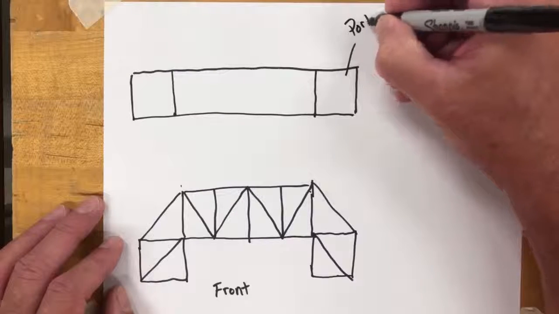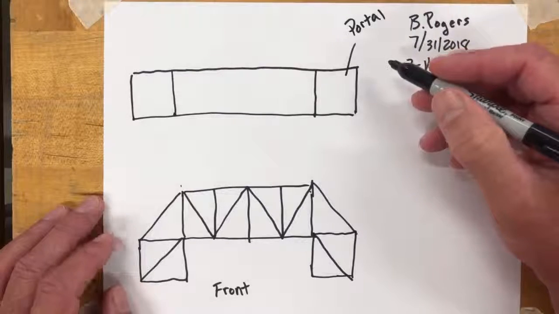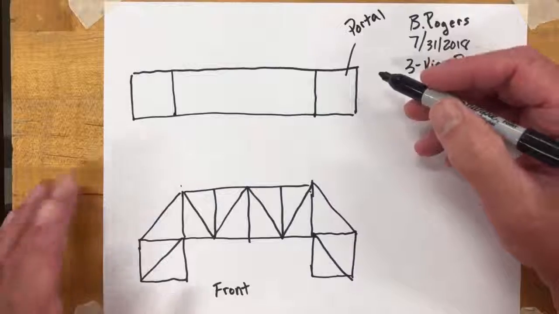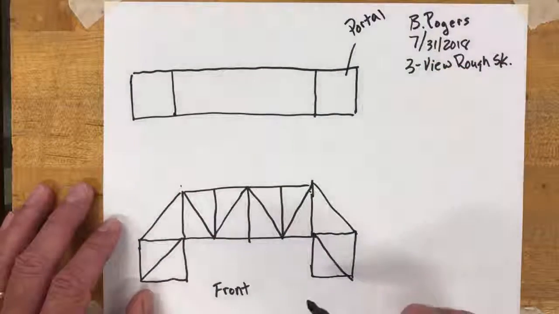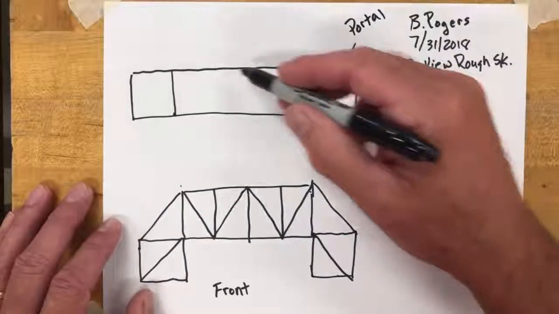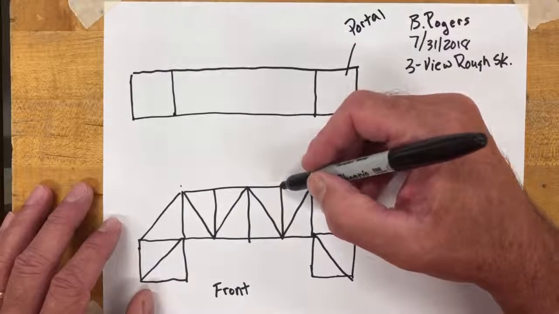This is a portal. Now, a portal is a doorway or an opening that you go through. Our bridge has to have a way to get on it and then off of it. So we have 2 portals on either side. Now, we've got a 4-sided shape in here. We really need to take care of that. We want triangles in our structure.